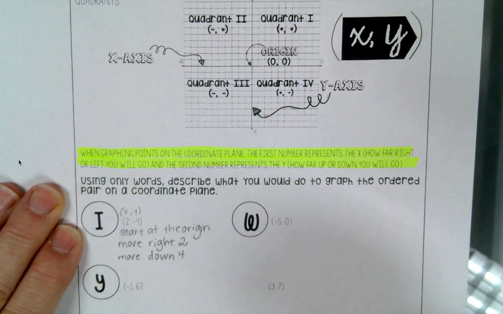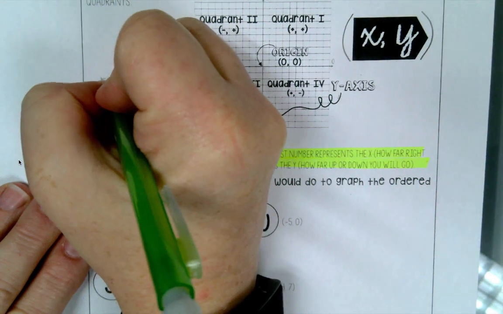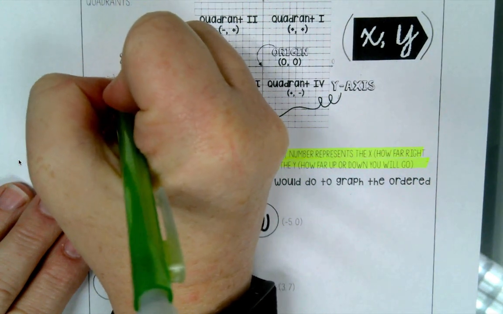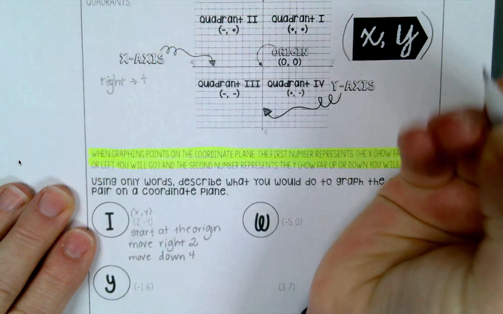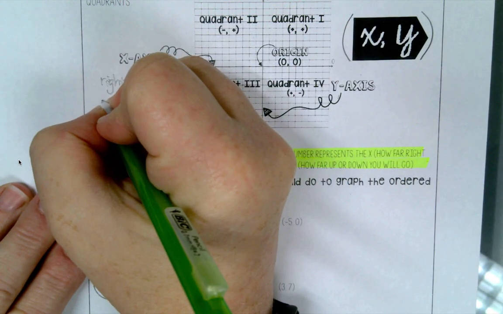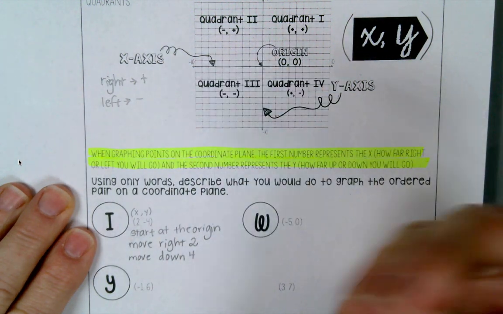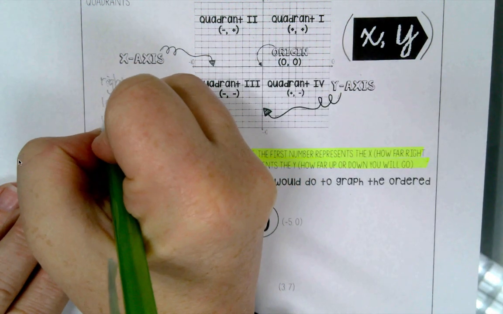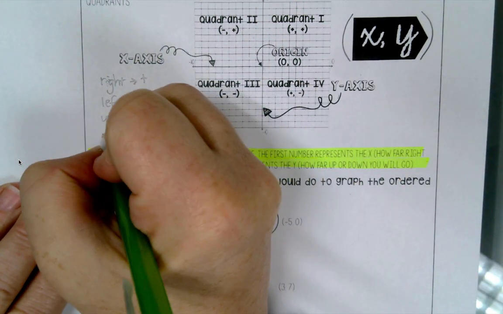Okay? So I might add over here: right is positive, left is negative, up is positive, down is negative.